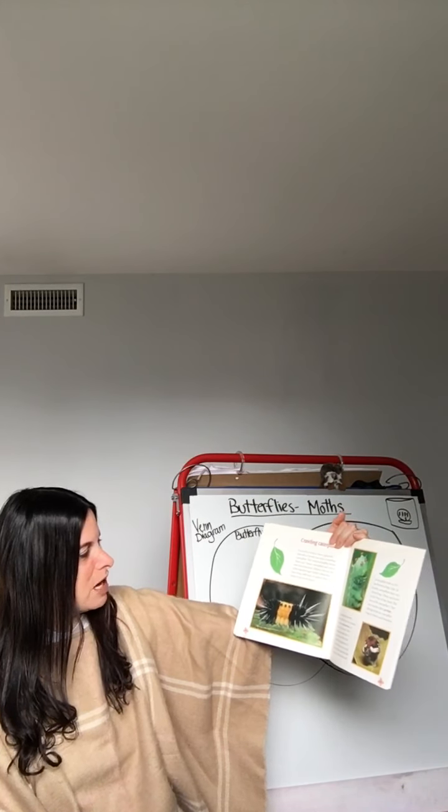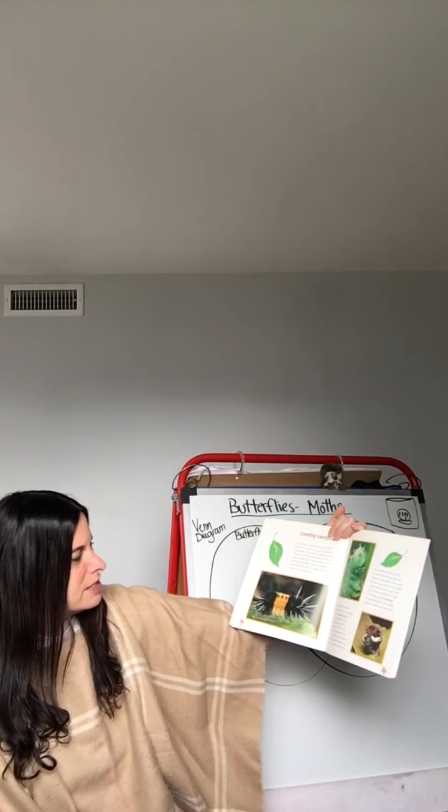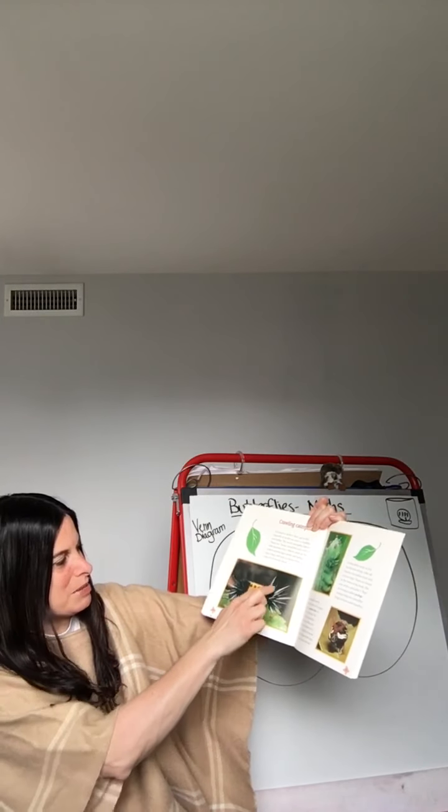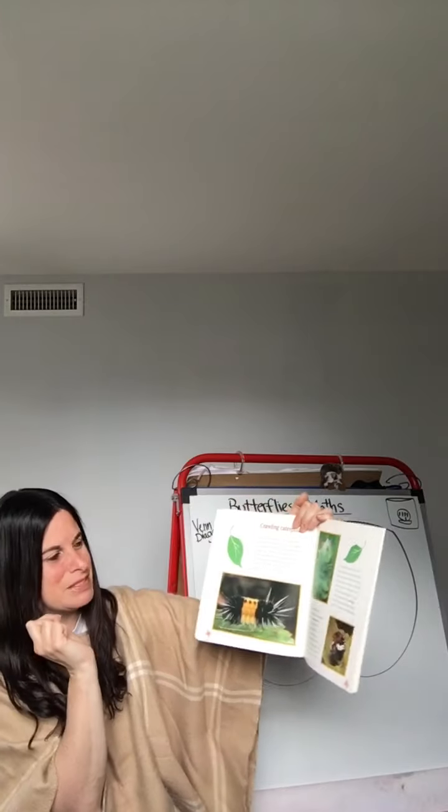Some caterpillars are covered with harmless fuzz, and others, such as this one, right? It almost looks like it has spikes on it. So that's unusual.